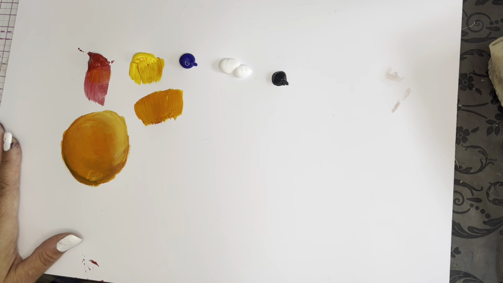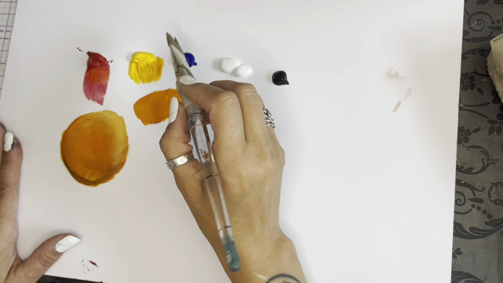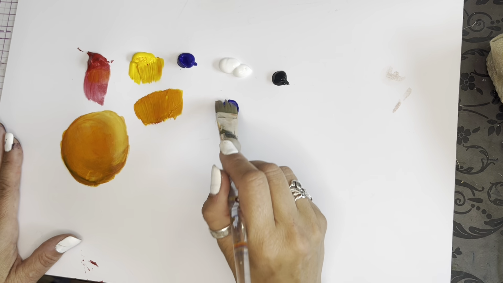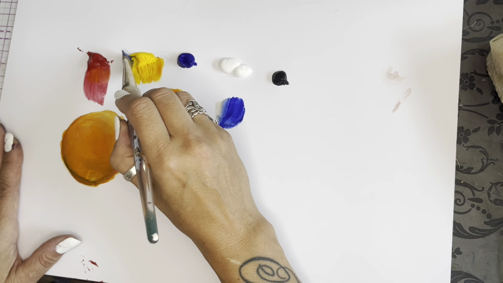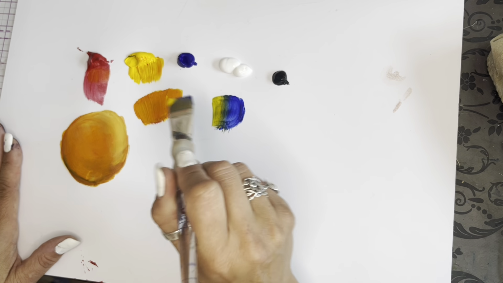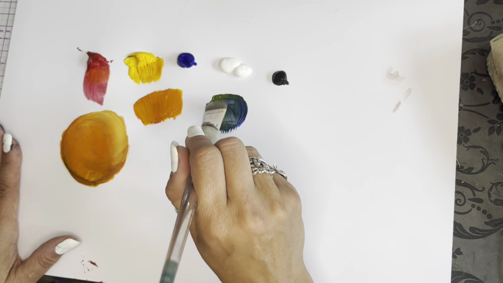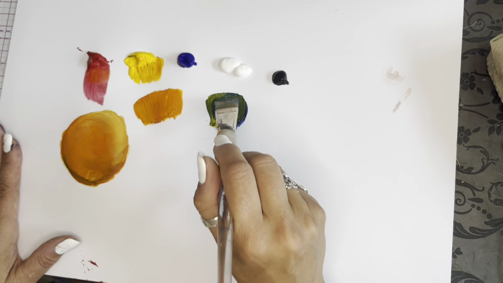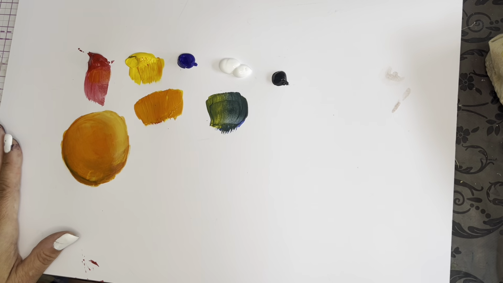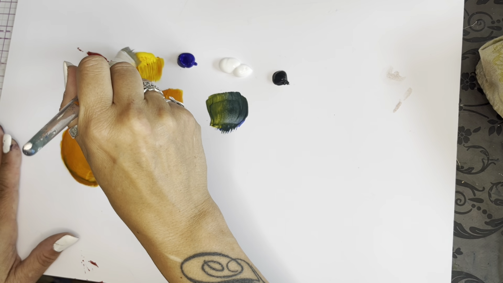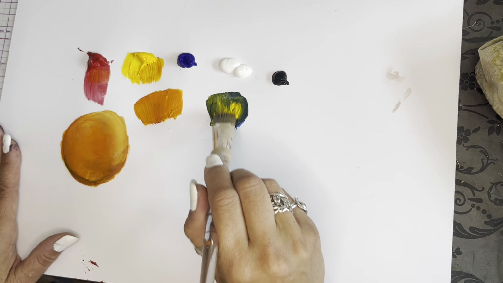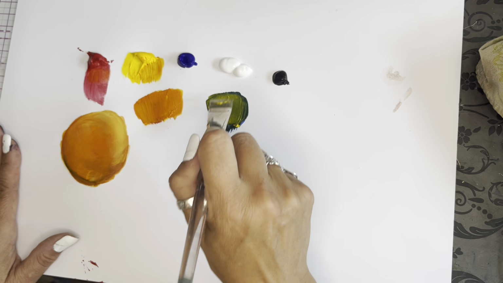So let's do like a leaf shape. Okay, let's mix some green. So I'm going to take some blue and some yellow. I'm not mixing it with my colours, but I'm mixing it here, which is where I'm going to take them from. Okay, and that's quite dark, so I want some more yellow. I'm going to add some more yellow to it. Take a piece of yellow out and mix it in with the green.